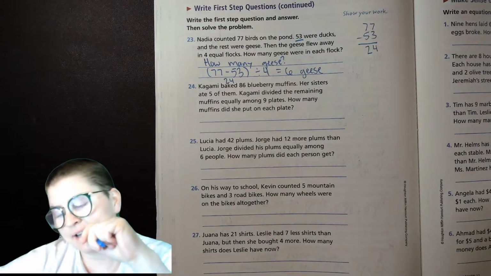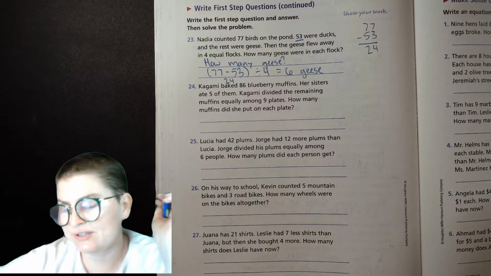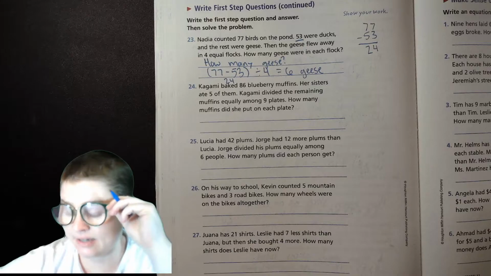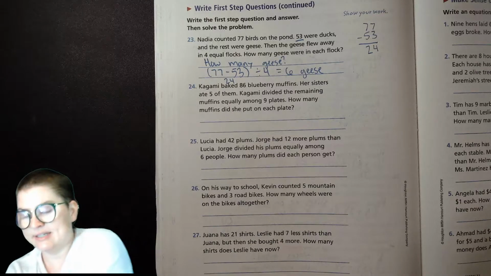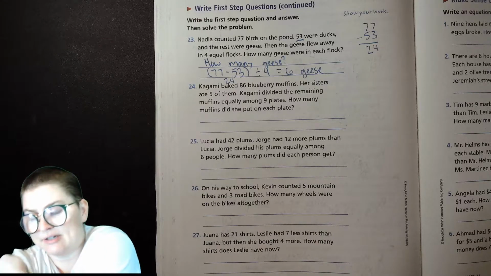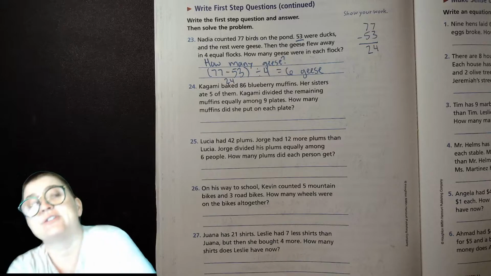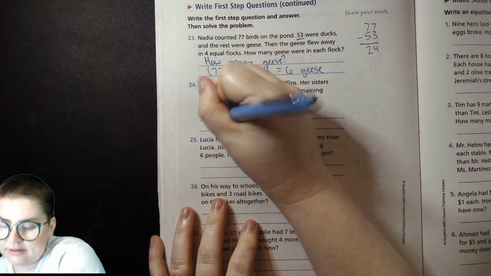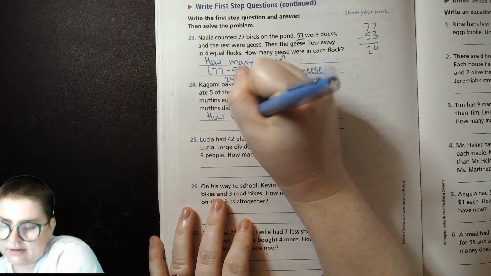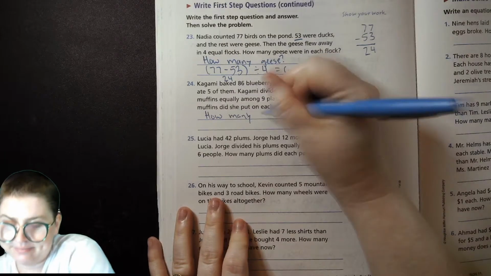Okay. 24. Kagami baked 86 blueberry muffins. Her sisters ate 5 of them. Kagami divided the remaining muffins equally among 9 plates. How many muffins did she put on each plate? So we have to figure out first what? How many muffins remained, right, after her sisters ate 5 of them.